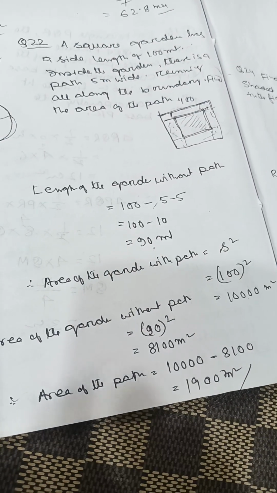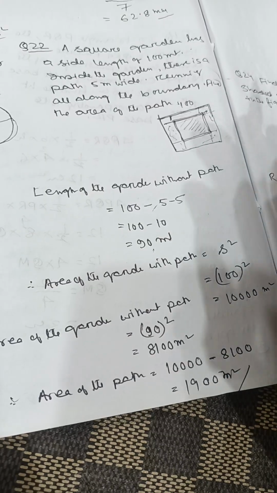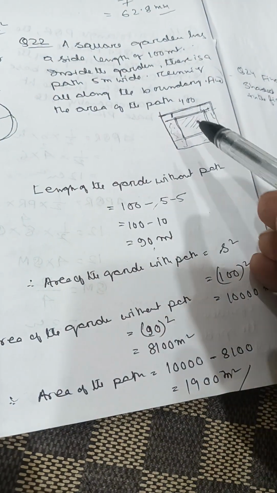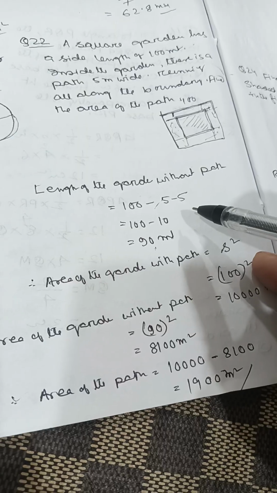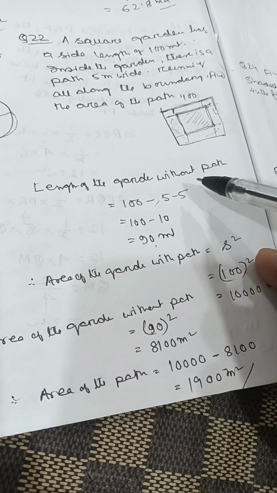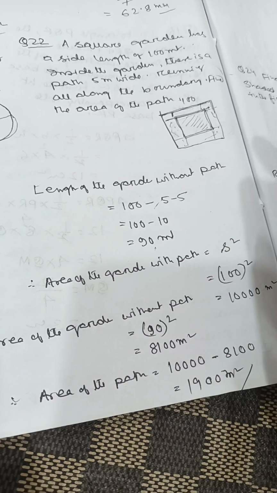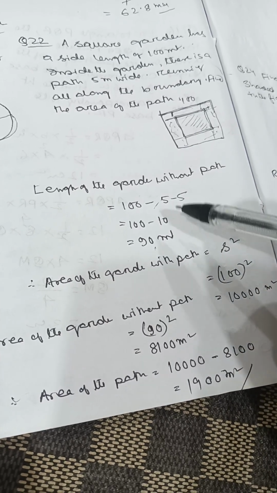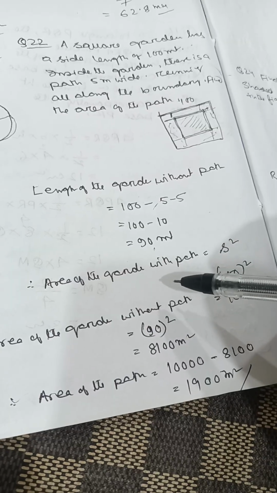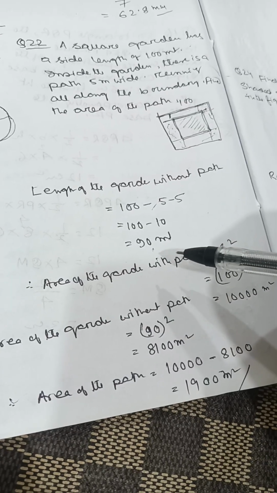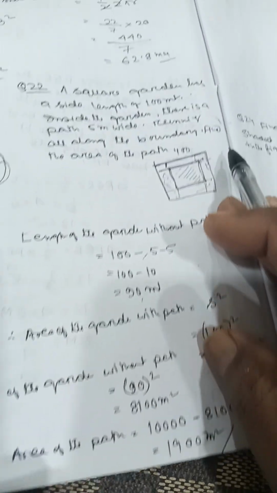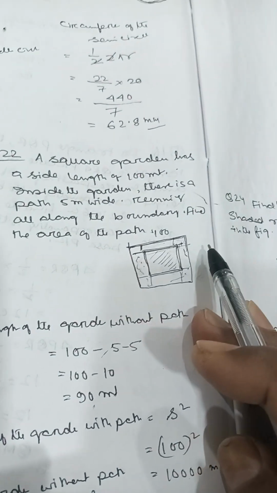Okay. So this I have completed here, and the question is a little bit problematic for you maybe. So I have shown each step carefully. So please, if you have any problem, you can ask me on the message box.